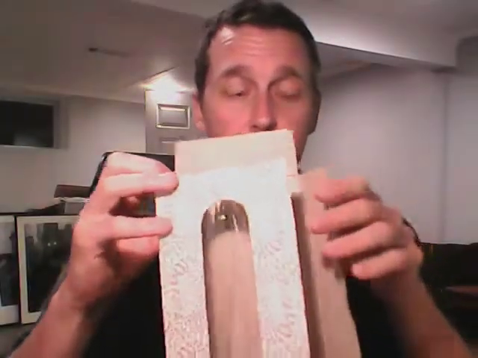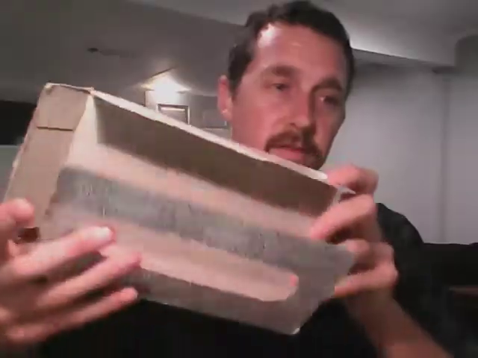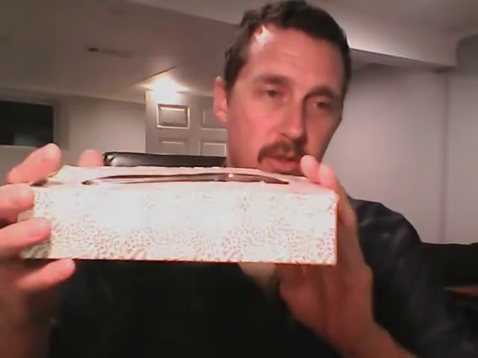So at the end of this lesson, what you guys will need to be able to do is look at a shape net and figure out how does that fold up into a three-dimensional shape, and also to look at a three-dimensional shape and figure out, okay, what kind of shape net would that make?